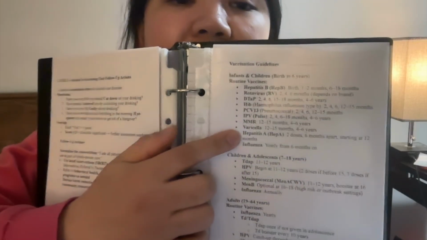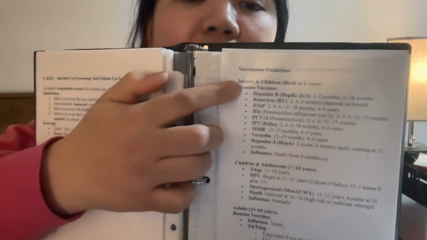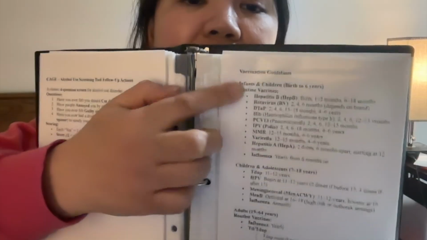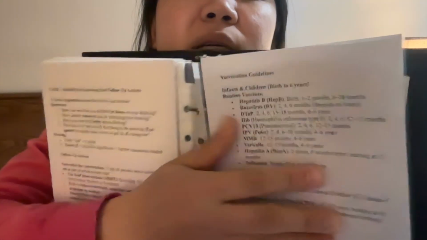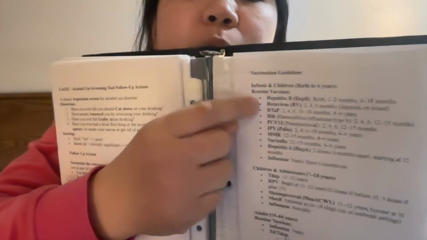And last but not least, I also included vaccination guideline here. I included all age groups from pediatric to our elderly, 65 and older adult. So it will be quick reference for me what age and then what vaccination we should get.